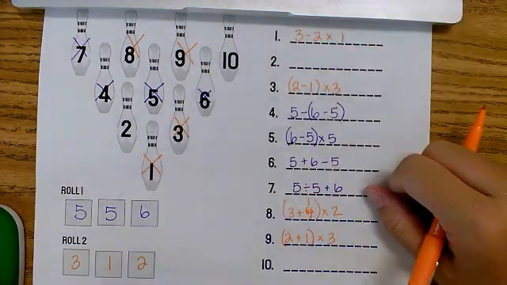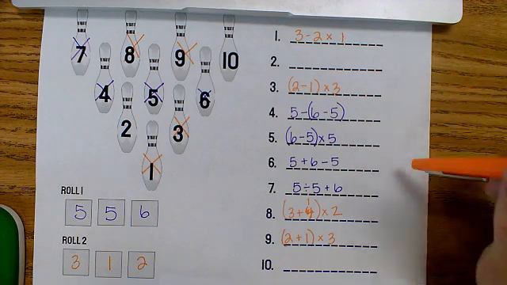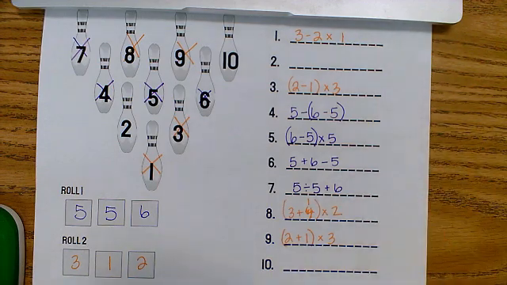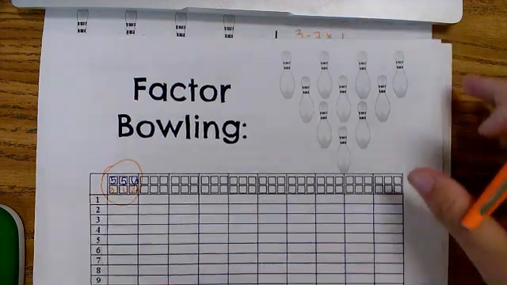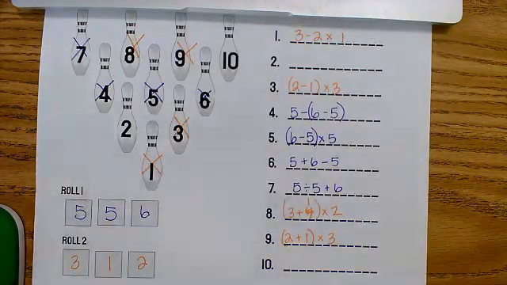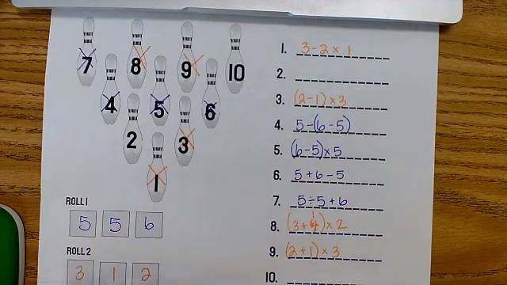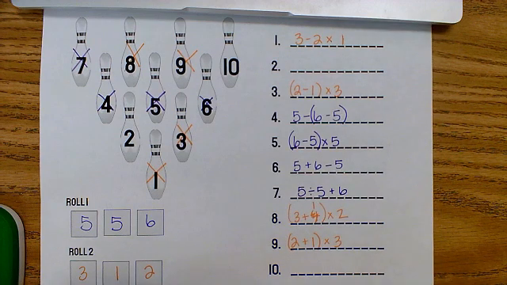It gives me a little bit more room, and typically there's not enough time to play 10 frames of bowling, so you can just keep score with your partner as you go along any way you want, either an overall score or who wins the most rounds. If you have any other questions, feel free to come ask, but that's how you play Factor Bowling.